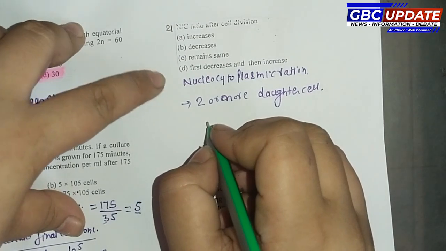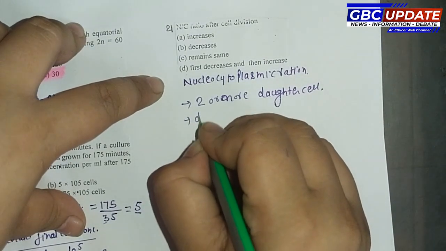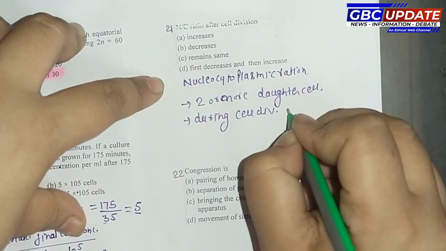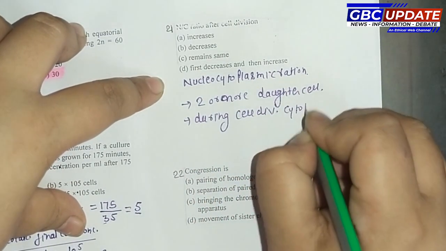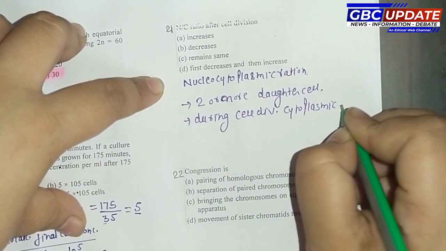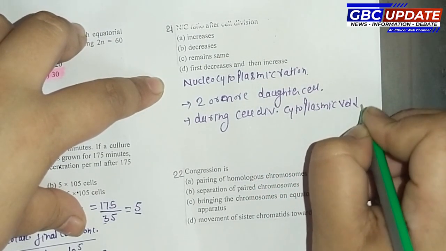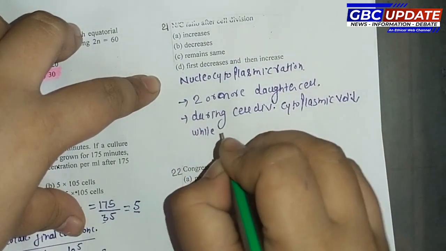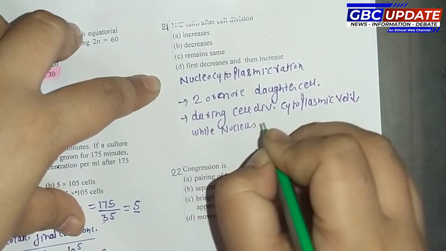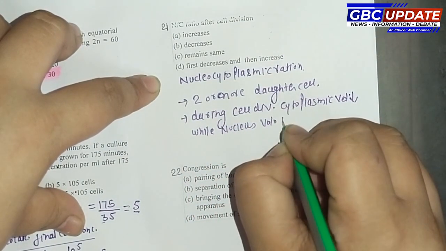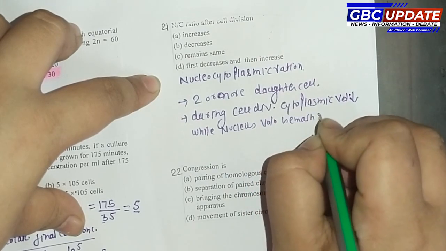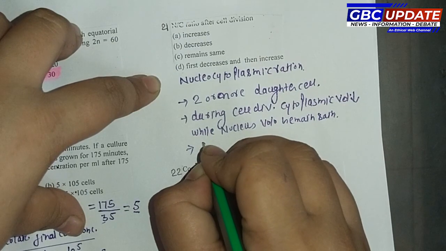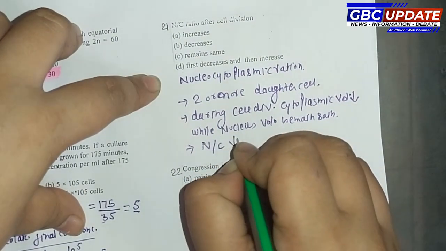So during cell division, cytoplasmic volume decreases while nucleus volume remains the same, which results in the NC value reducing.